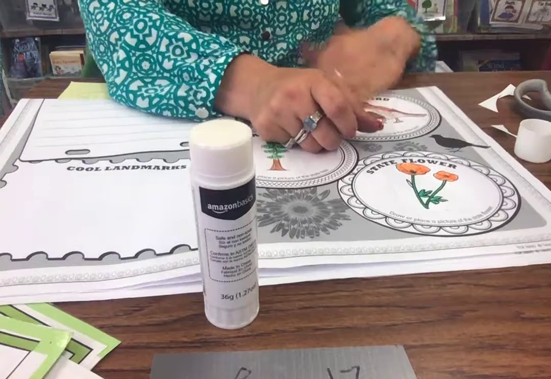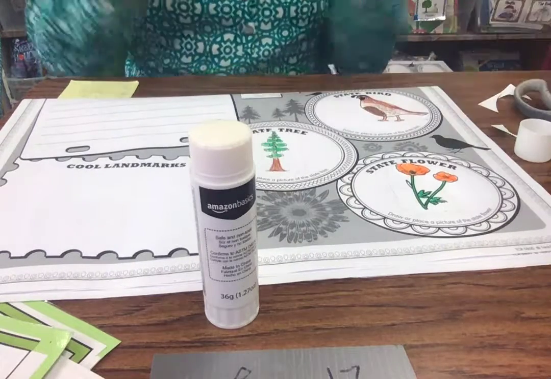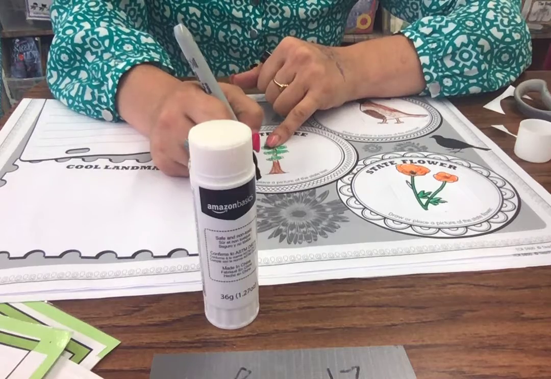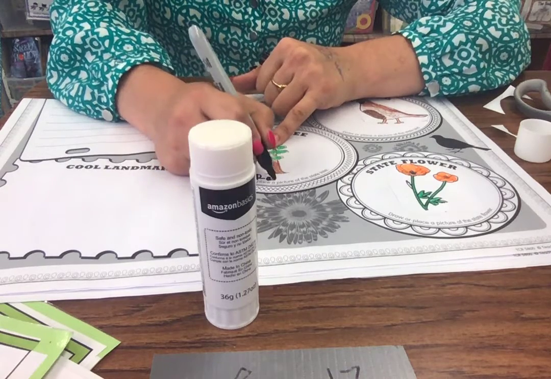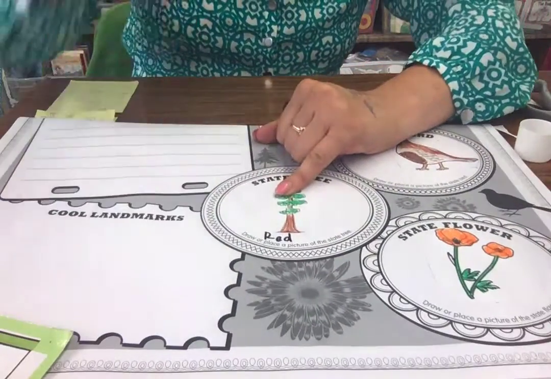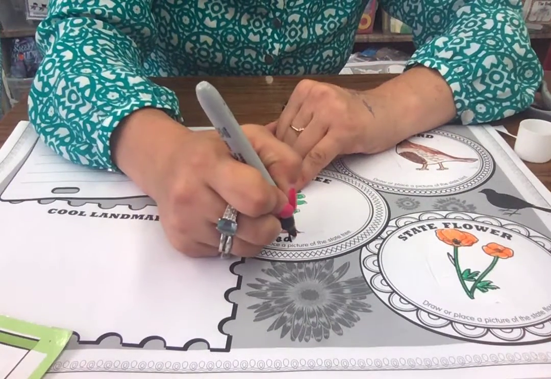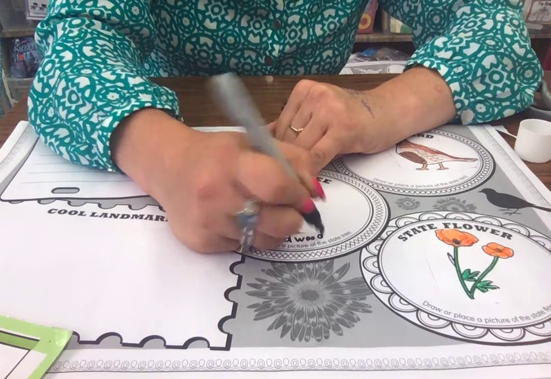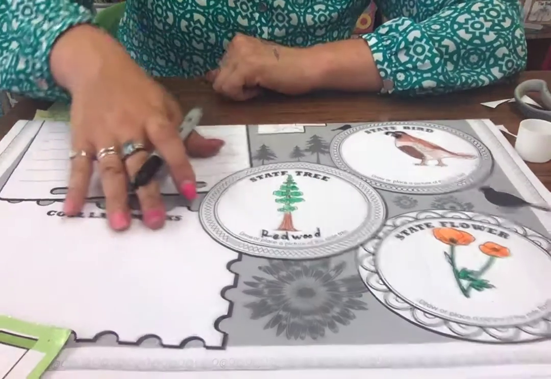Okay. So then, here I'm going to write redwood because that's my redwood tree. And forgive me because, oops, let's move that out of the way because I'm writing upside down. Redwood. There's my redwood tree.